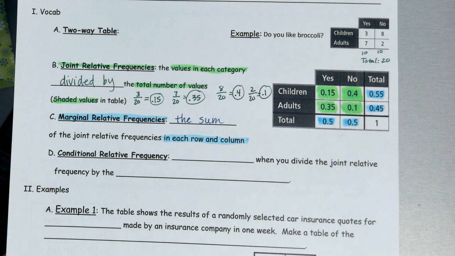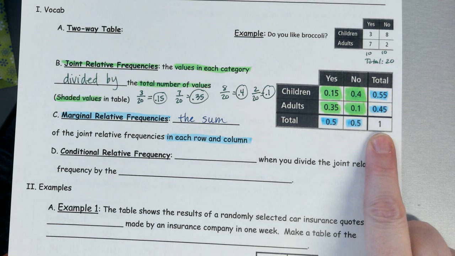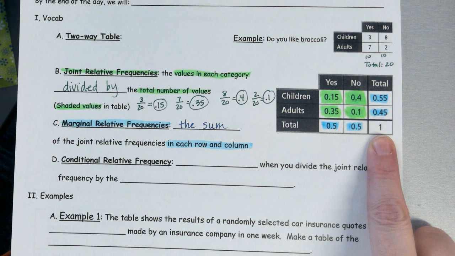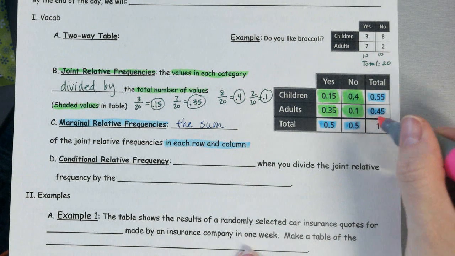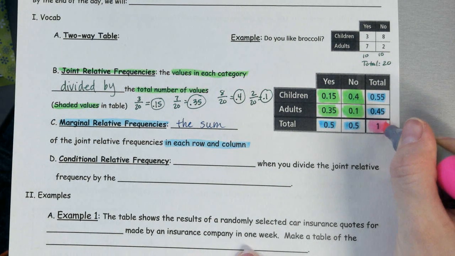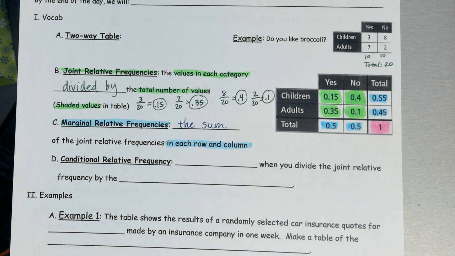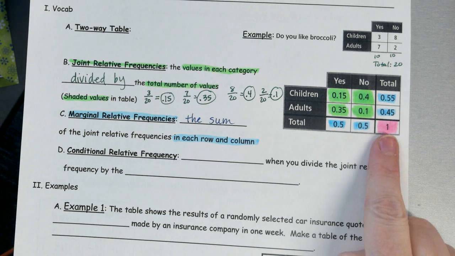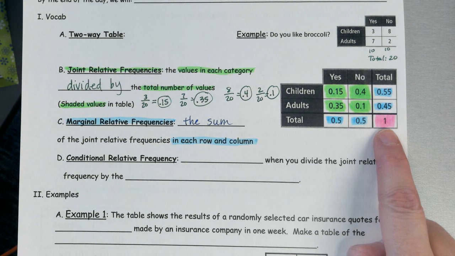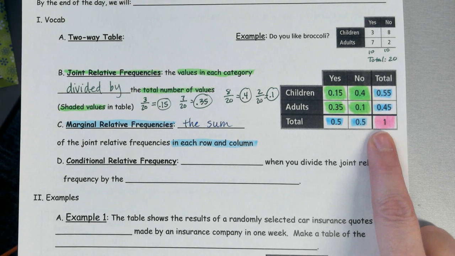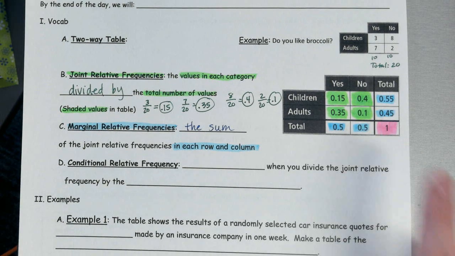Now, the only other number that we have is this number 1 here. This is the total, and in probability, 1 is the highest because it represents 100%. So this represents the whole. So that should always be 1. If you round and you get like 0.999, it's just because it rounds to 1. Okay?